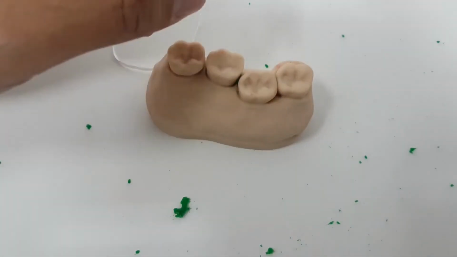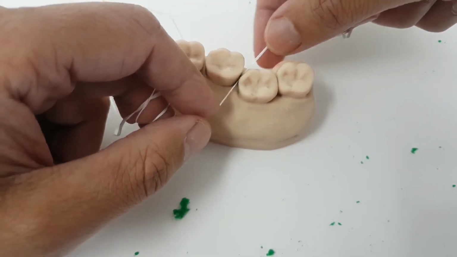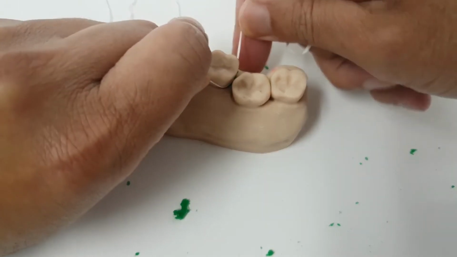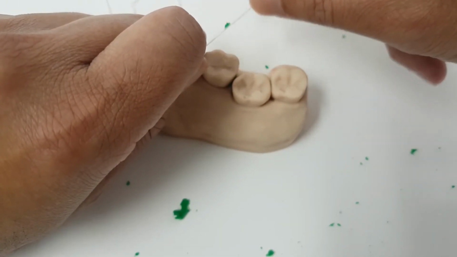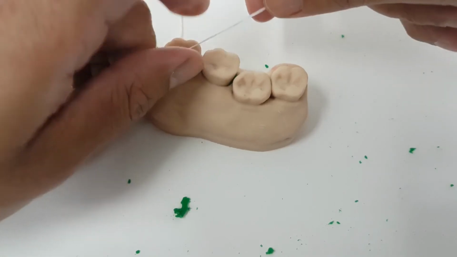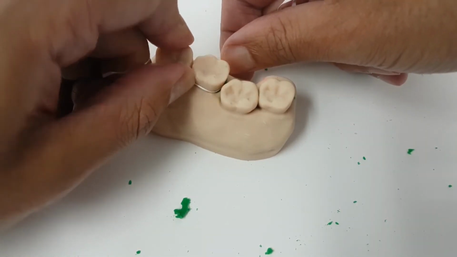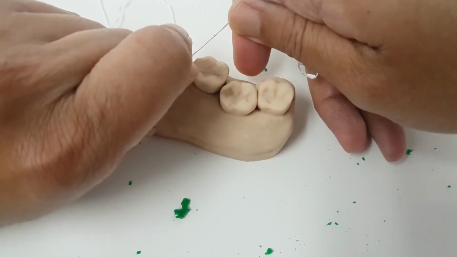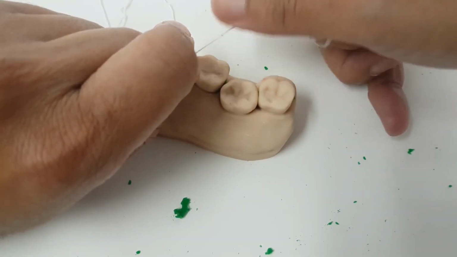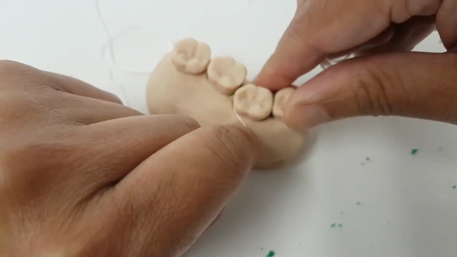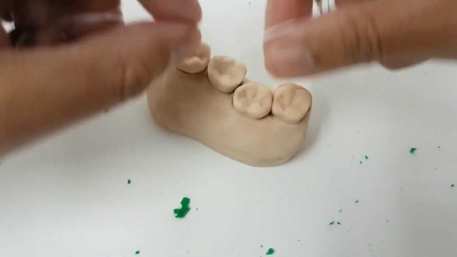So put it in, wrap it around the tooth, and you go all the way to the bottom, and then you lift up, go in again, all the way to the bottom, and you lift up. Then you go in again, you wrap it around the other side of the tooth, and you lift up.